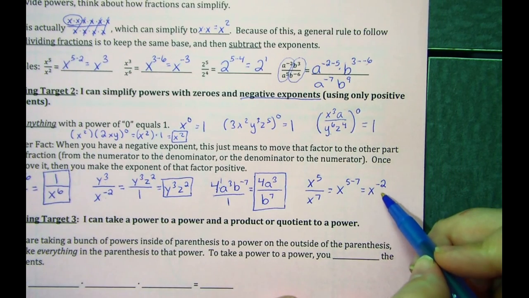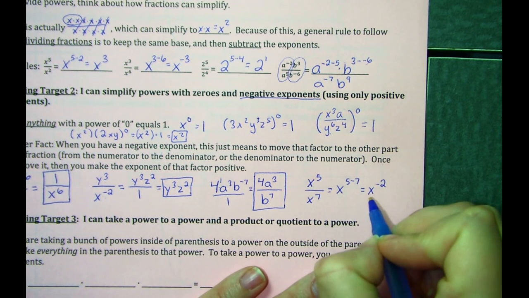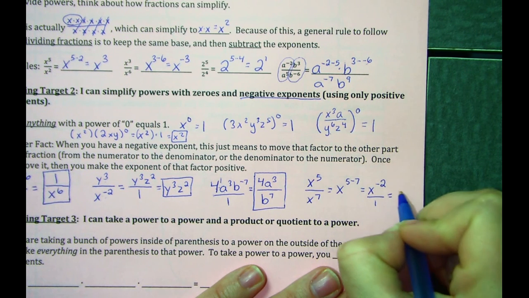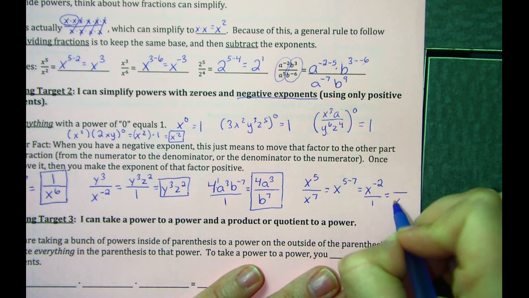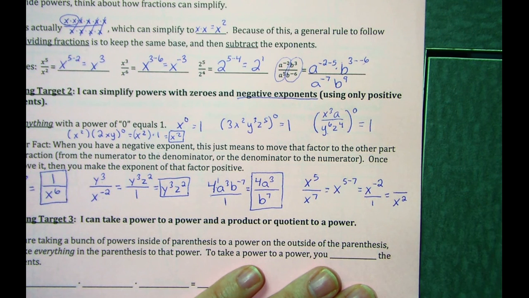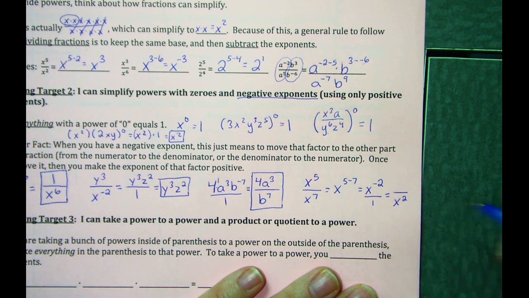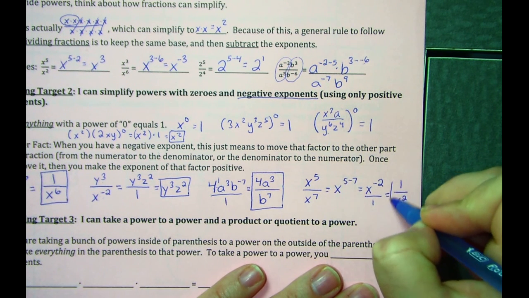But we cannot just leave this negative exponent here. We need to fix that. So this actually turns into, it's on the top right now. If I draw my fraction line, it's going to move to the bottom and be x to the positive 2 down there. Because when I move it, the exponent changes to the positive. And then there's nothing up there, so I'm just going to put a 1 as a placeholder.